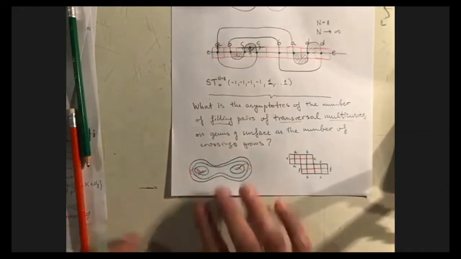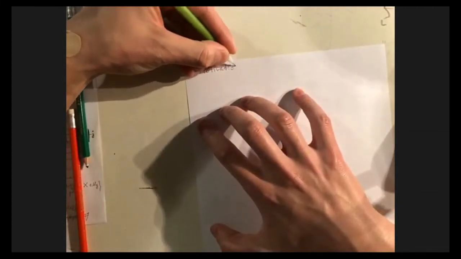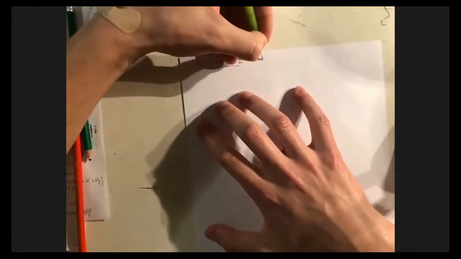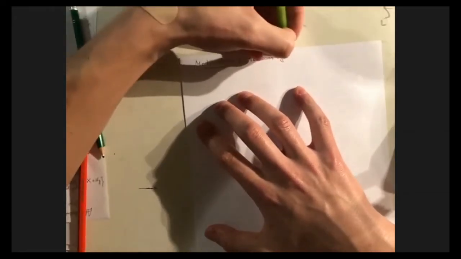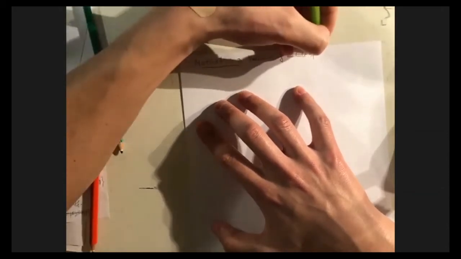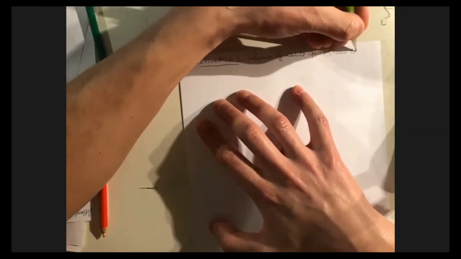Okay, so let me now go to the second motivation. The second motivation has to do with the volumes of moduli spaces, which are also called Masur-Veech volumes.